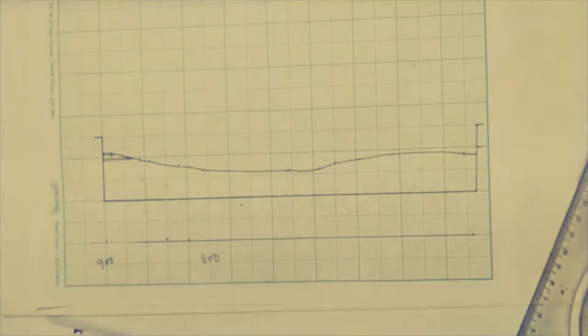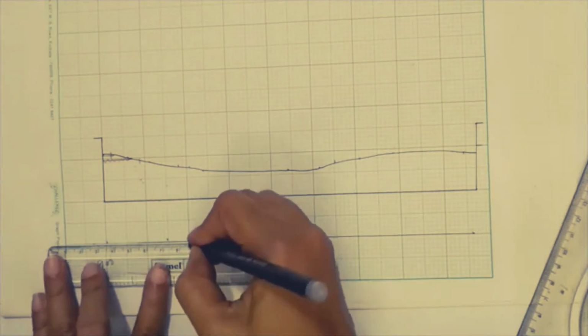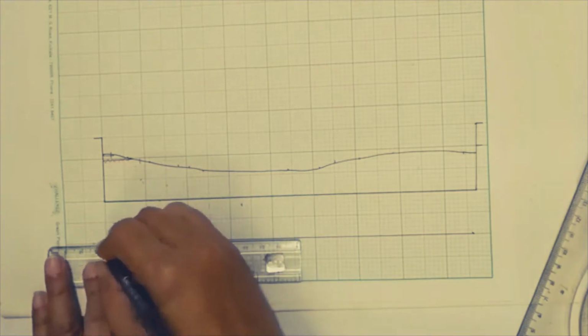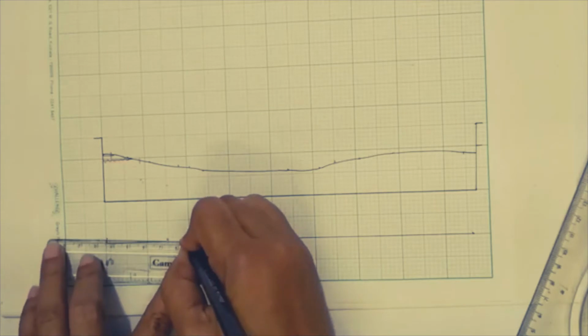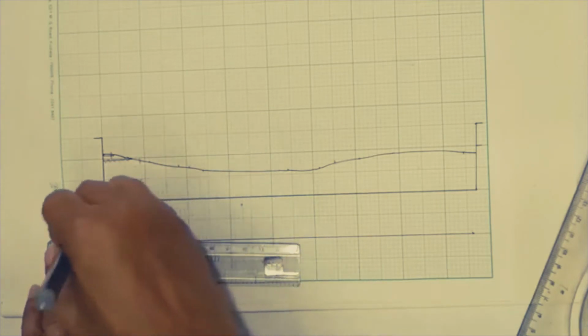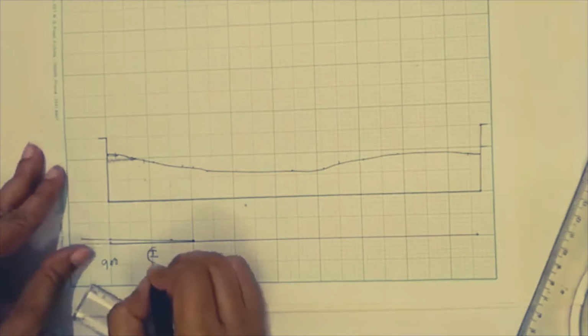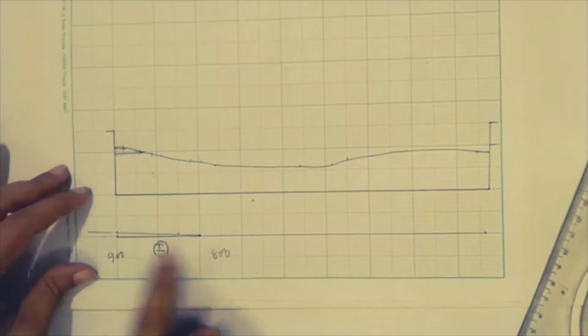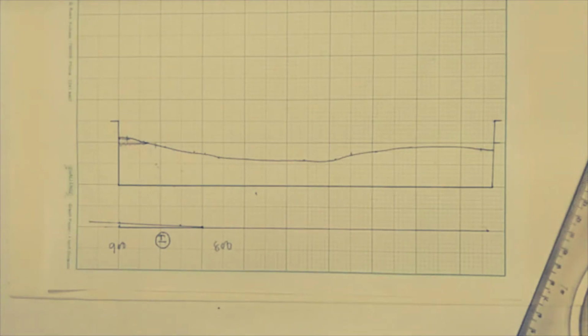Therefore you have to plot the angle. This is 900, obviously that point will be 900. So this is the first angle. We have to plot this angle within the section line.